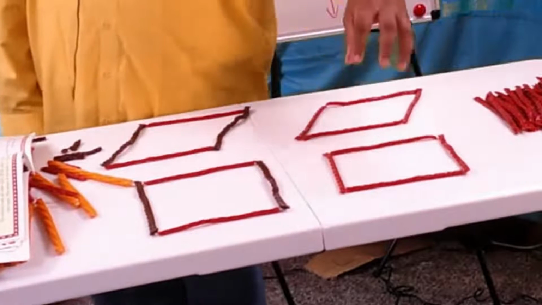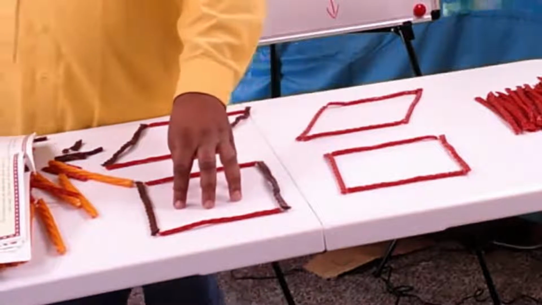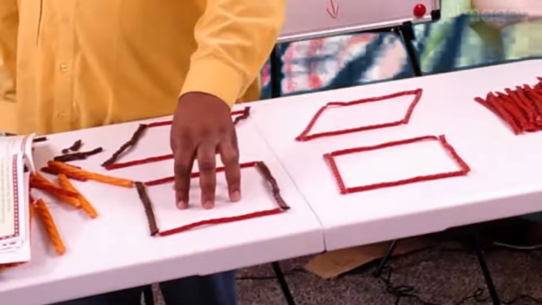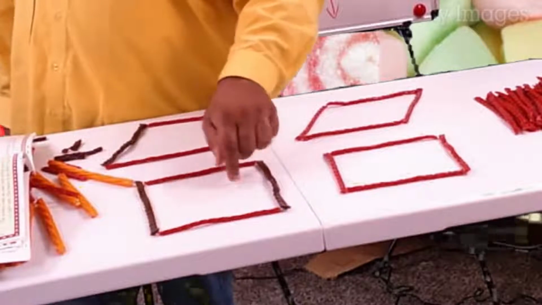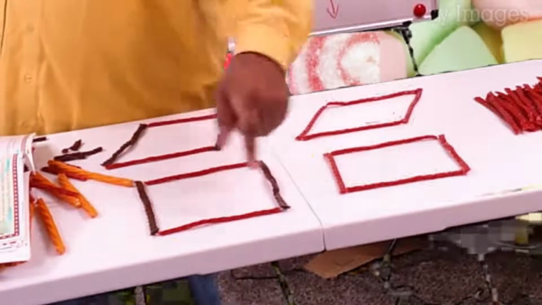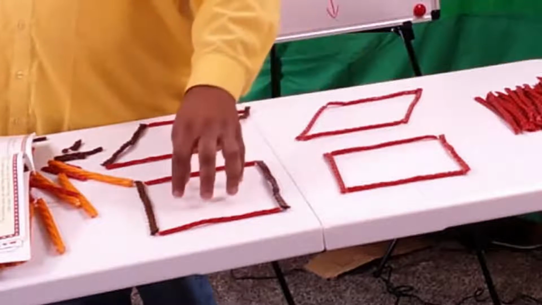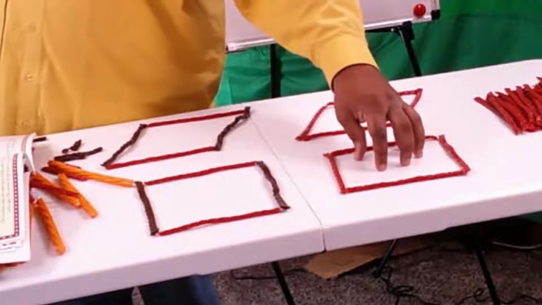Square, rhombus, rectangle. Why is this a rectangle? Because the opposite sides are congruent, but all sides are not the same. That's the difference between the rectangle and the square. In a square, all sides are the same.